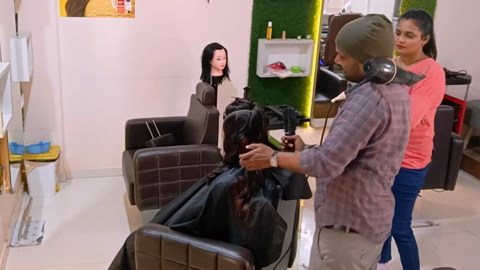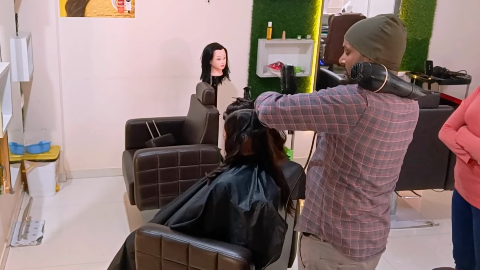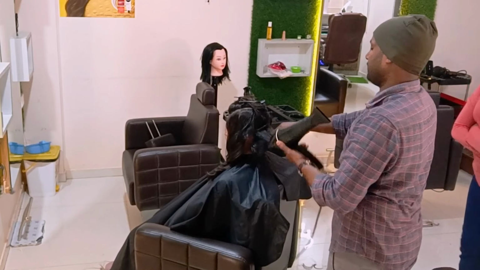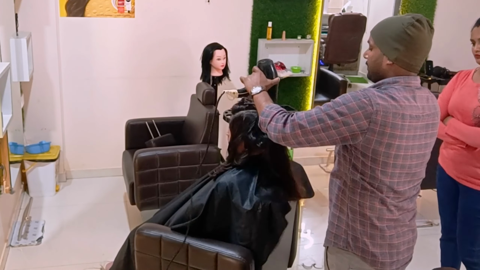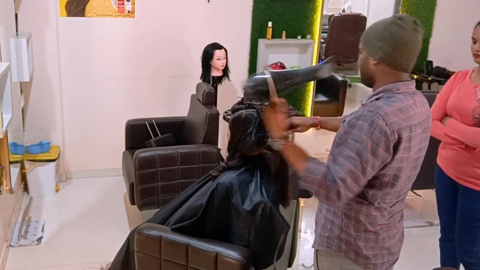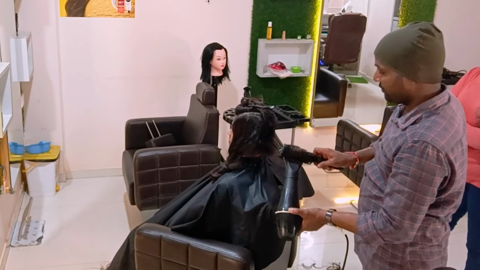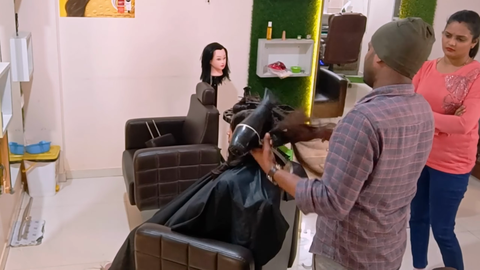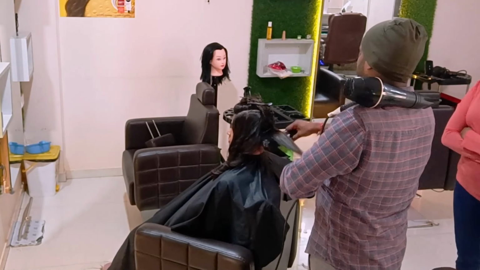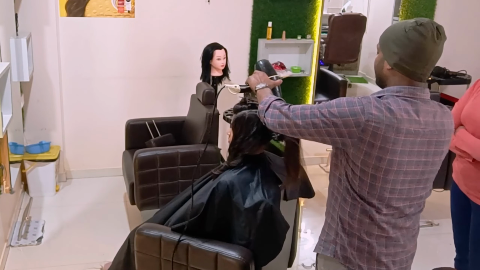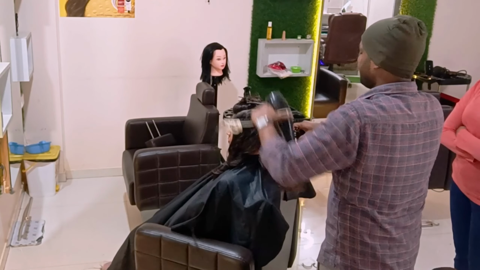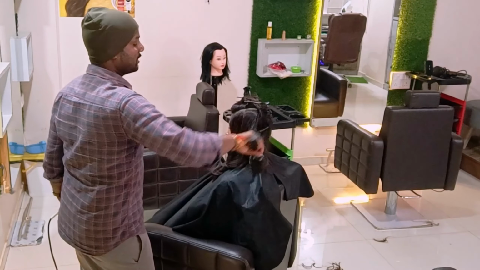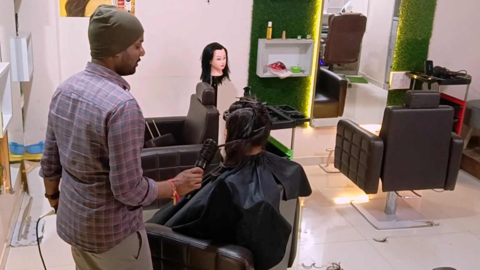Now just separate the back sections and just the nape area. I'm going to take a small section, you can just pick it and do it according to the blow dry, releasing them to the forward. Now, can you see, releasing to the forward, it seems.